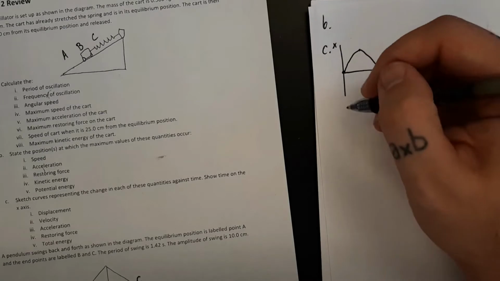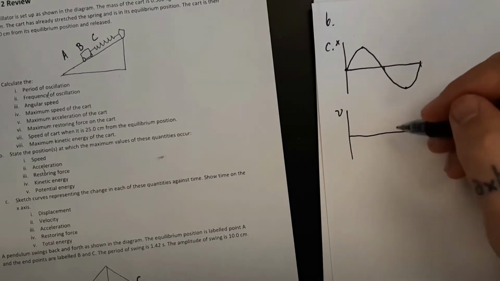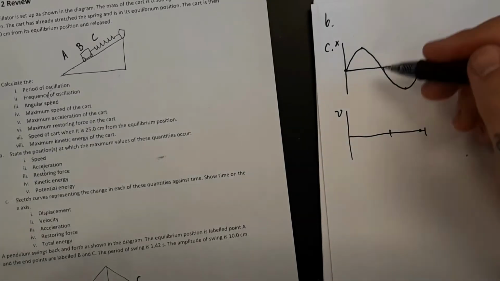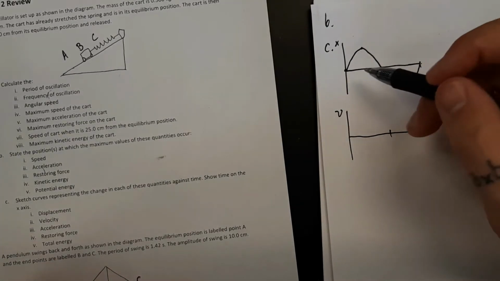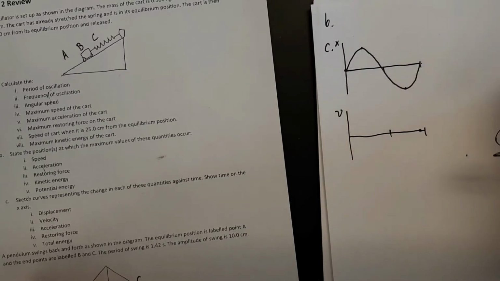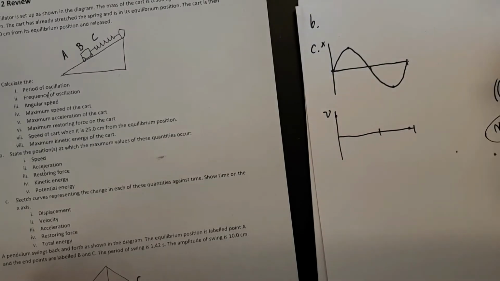And velocity. Thinking about it over the same scale, it's the slope of this graph, so that's one way we can think about it. Like it's starting off with a positive slope, 0 slope, negative slope, 0 slope, positive slope. The other way we can think about it is just thinking about how this thing's moving. So at the equilibrium point, that's where it's going to be moving the fastest. So we're starting with it at its maximum value.